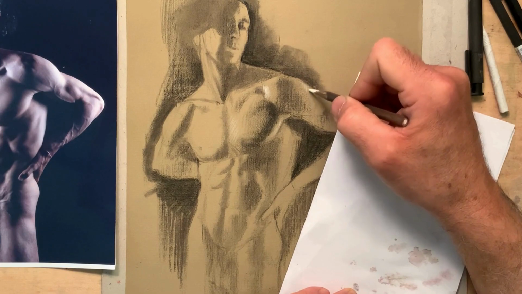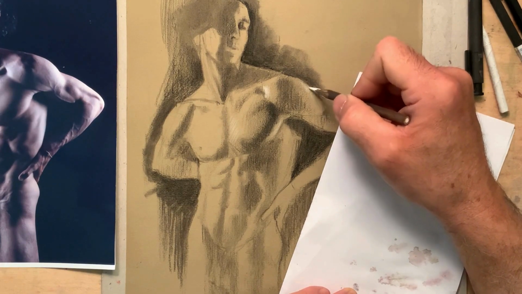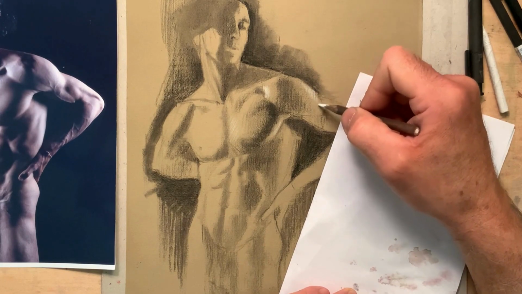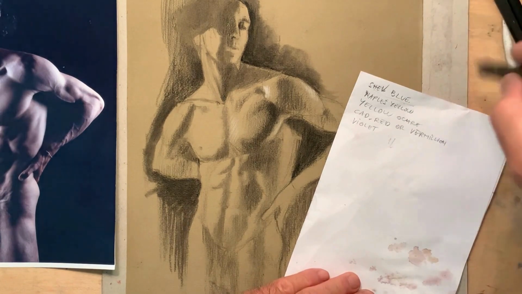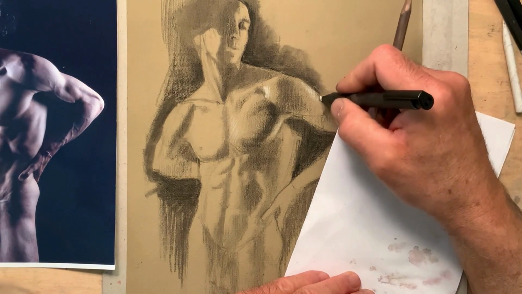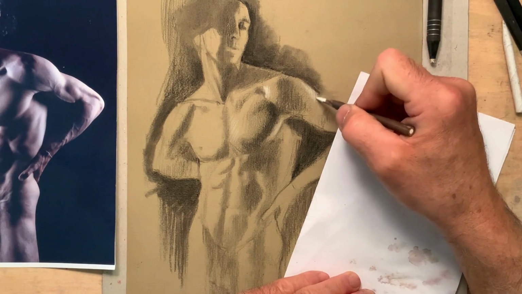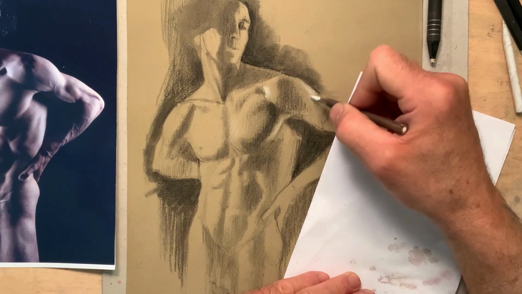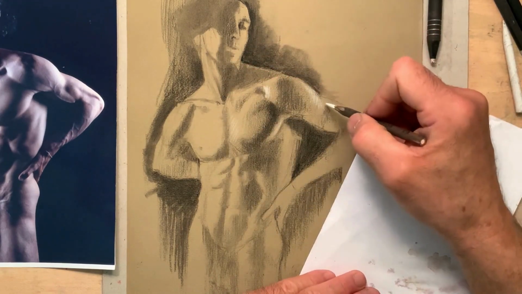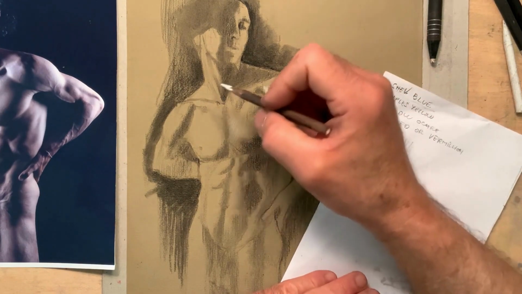Just a few marks, not too light, right? Let's wait to develop this with the maximum, highest value, the brightest highest value, when we have positioned more of these lightest values in the figure.